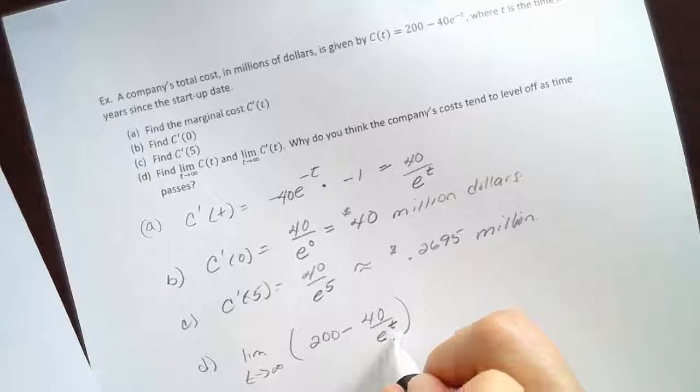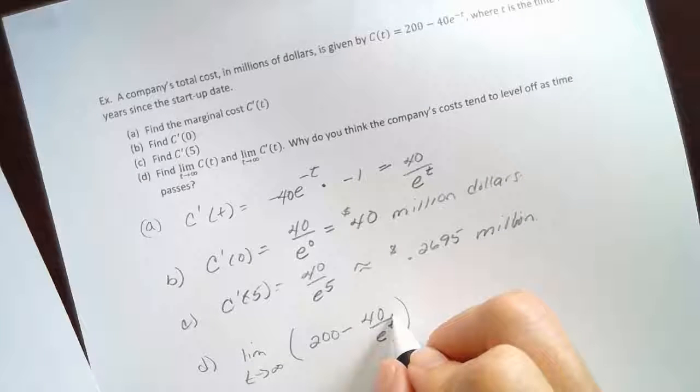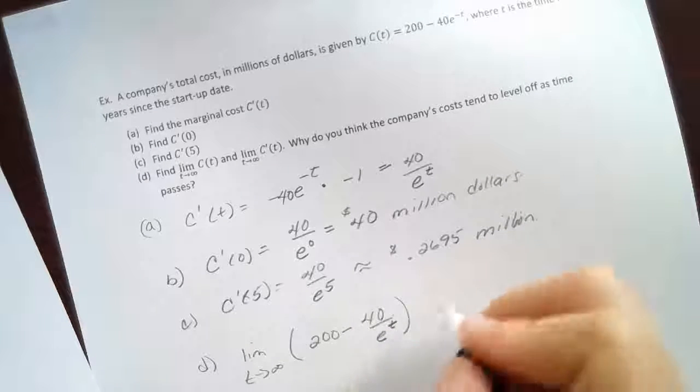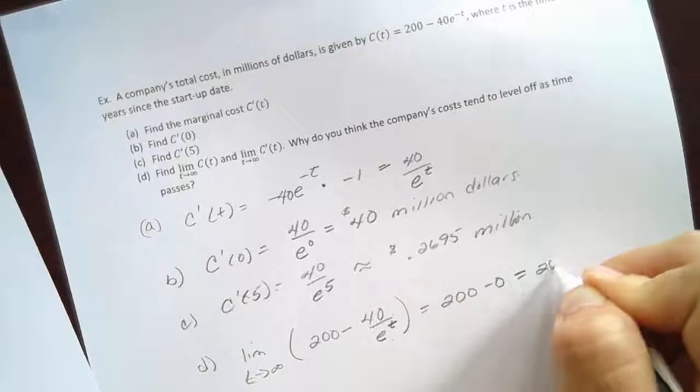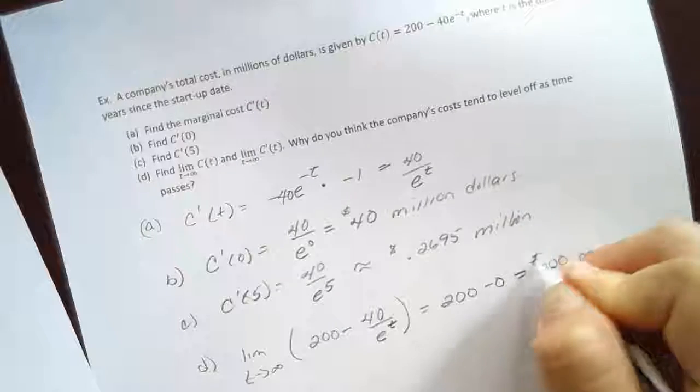Your denominator is going to be growing without bound as your numerator remains constant, which means that second term is going to 0. So 200 minus 0 is going to be 200, and it's in millions.